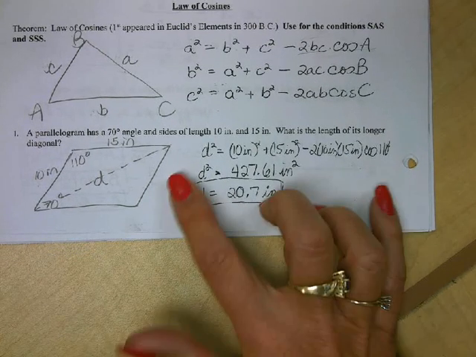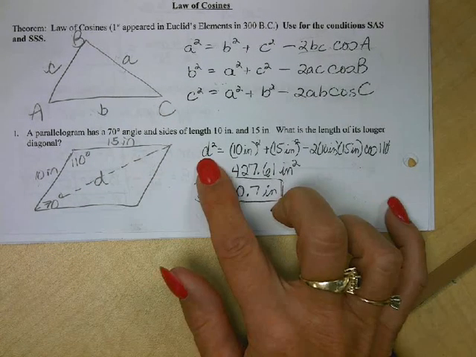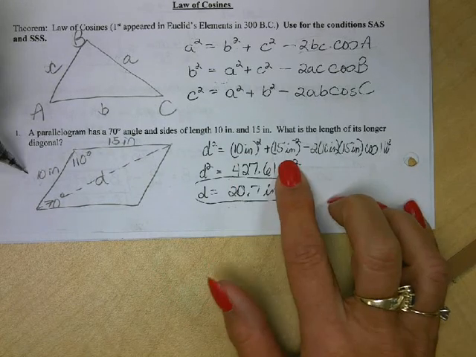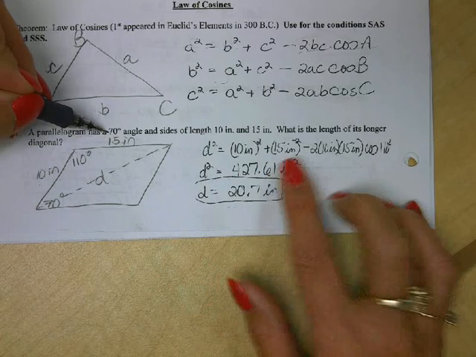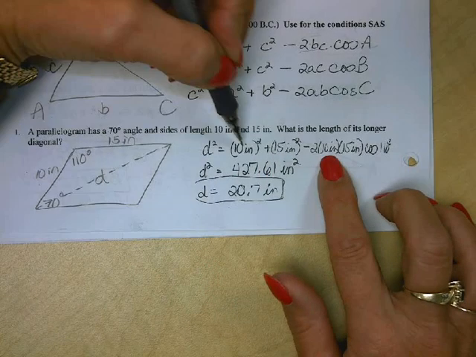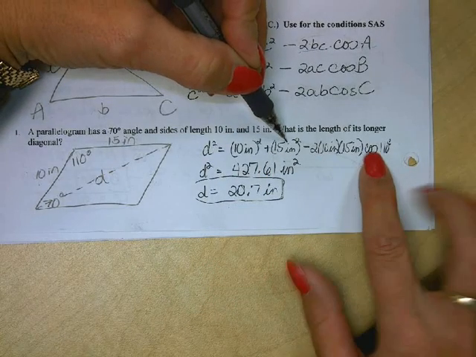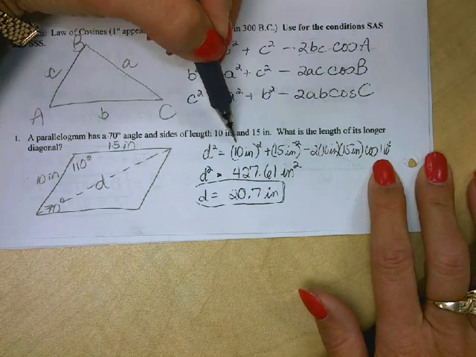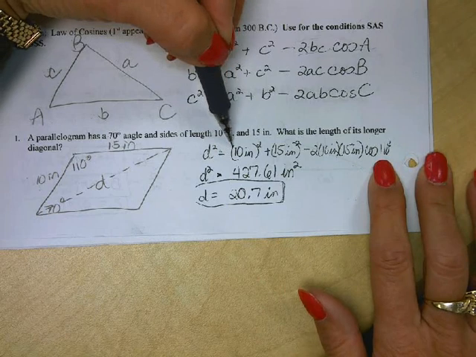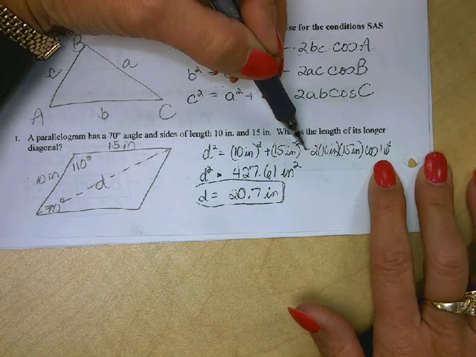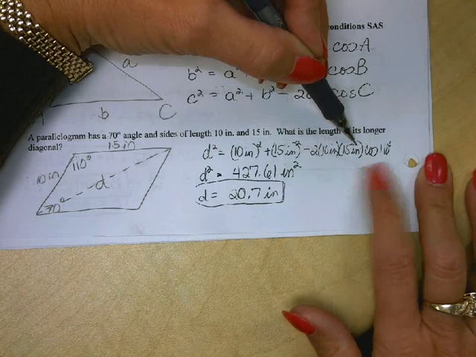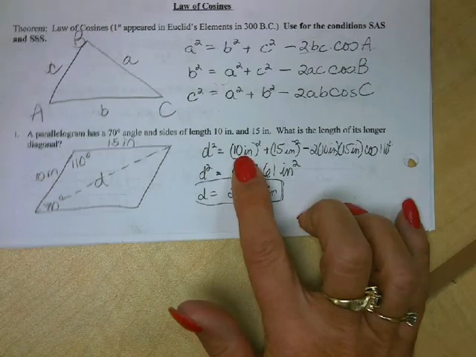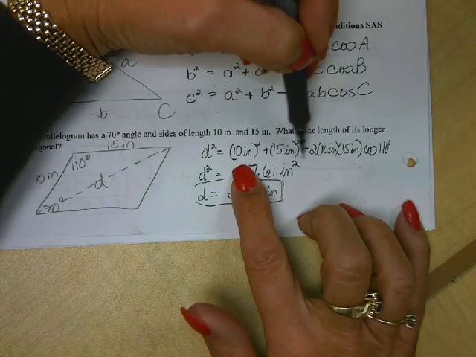So the side opposite is d squared, and that will equal this 10 inches squared plus this 15 inches squared minus 2 times 10 inches times 15 inches times the cosine of the included angle. So it's always a side angle side. I have one side squared plus side squared minus 2 times side times side times the cosine of the included angle. And then I do my calculations properly. Again, all of this will get multiplied together.